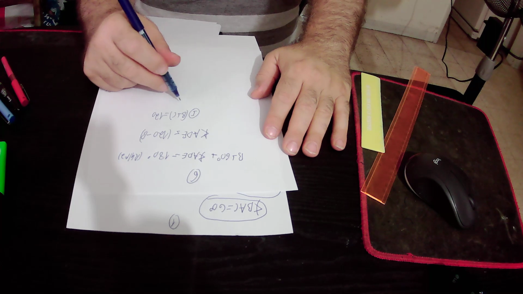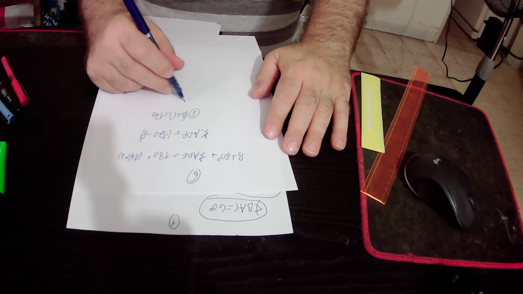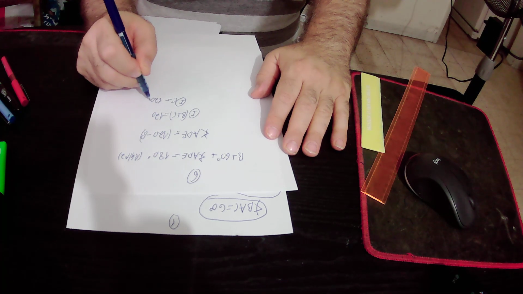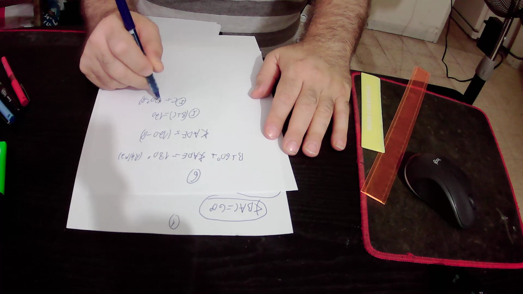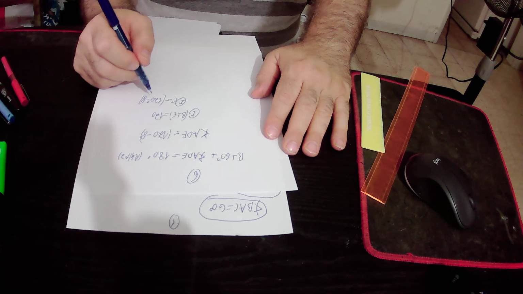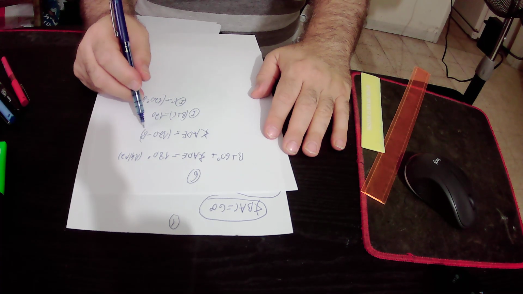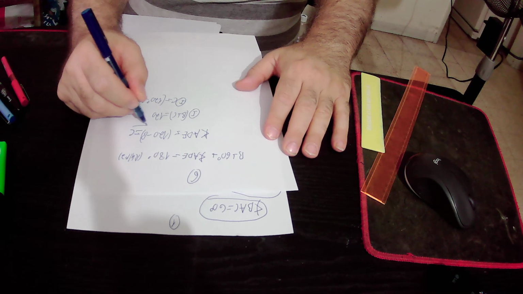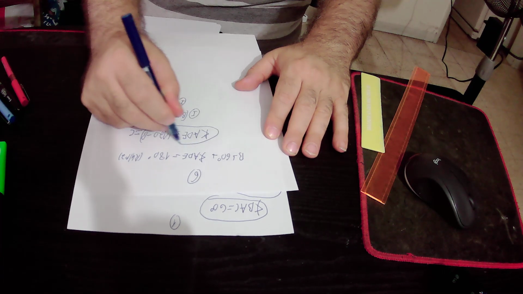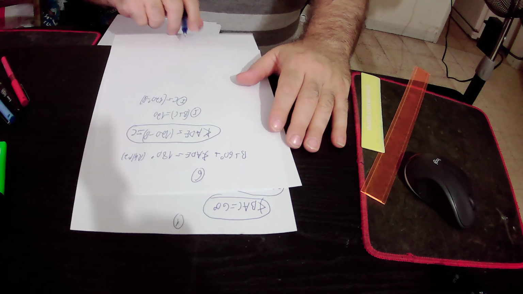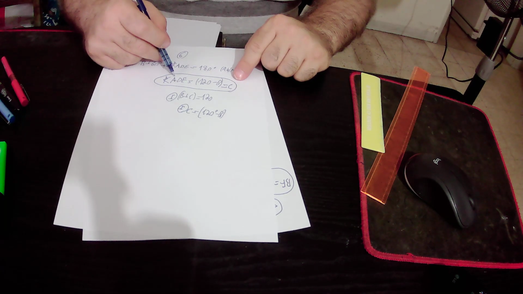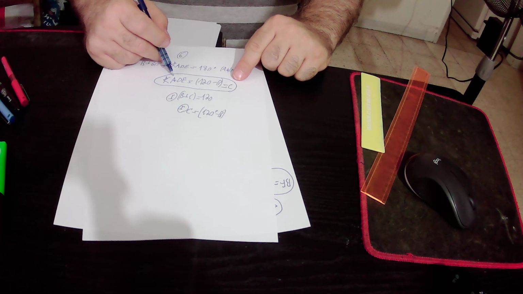So here we'll subtract B from equation number 1, and we will get that C equals 120 degrees minus B. So here we have 120 degrees minus B, which according to equation number 1 equals C. Okay, so from this equality we can derive that angle ADE equals C. Again, angle ADE equals C.